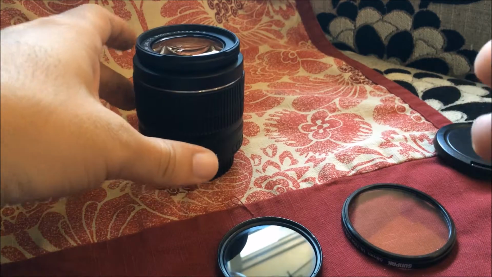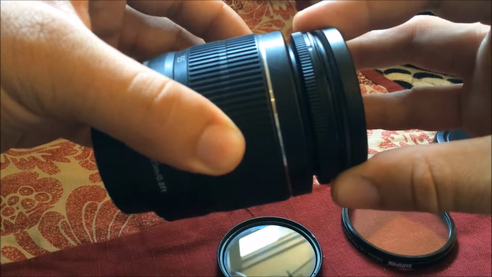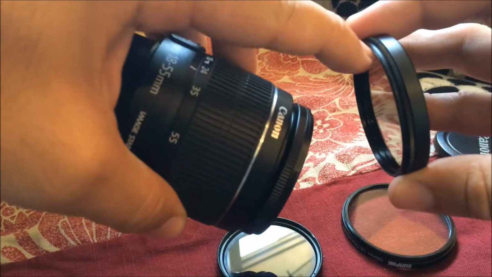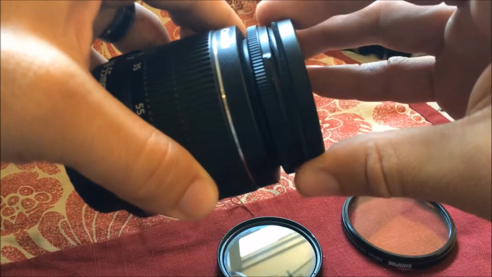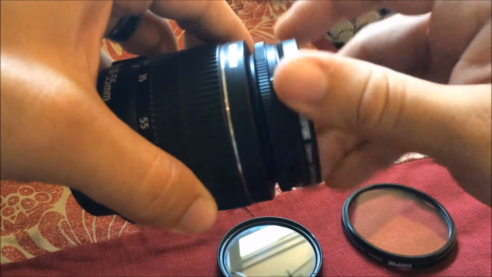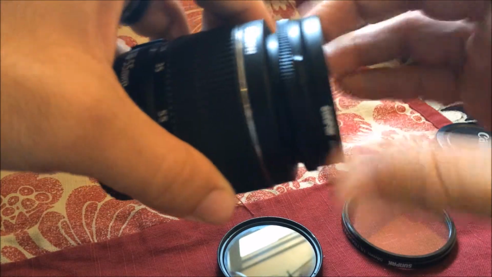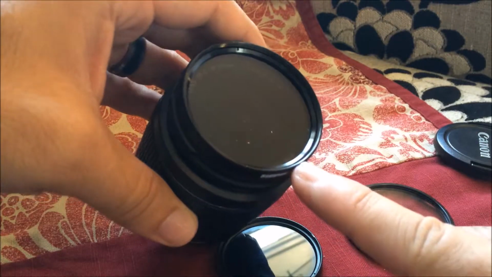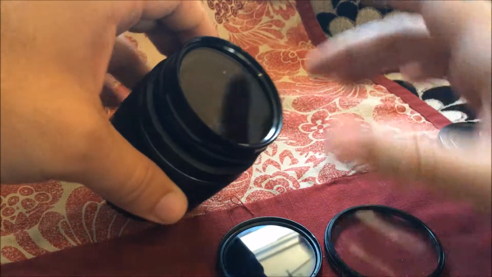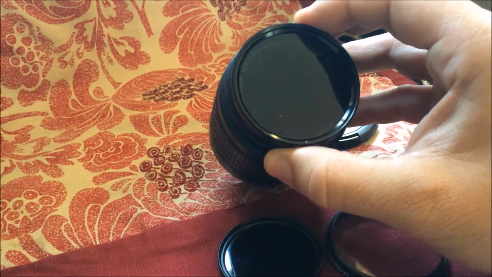So let's take this circular polarizer. We're going to put this on, and it threads onto the end here. There are little threads here, and there are threads in here. And that's that. Now, I typically have this on my camera at all times. And what it does is, it's just like polarized sunglasses.